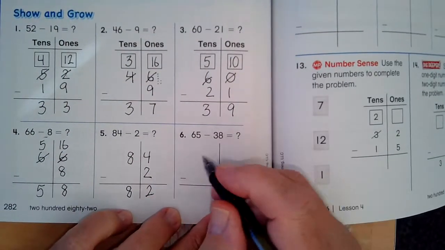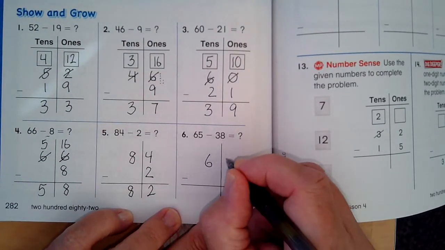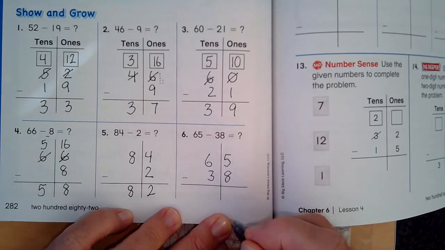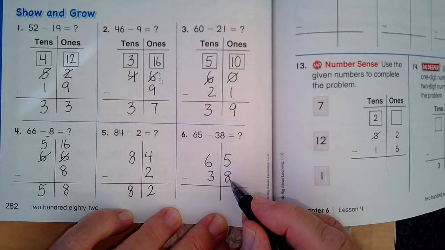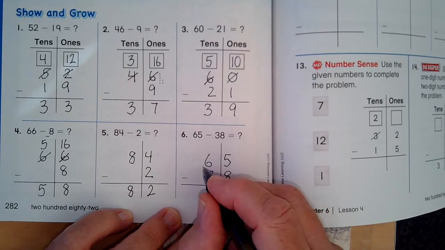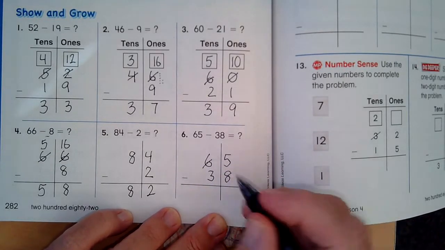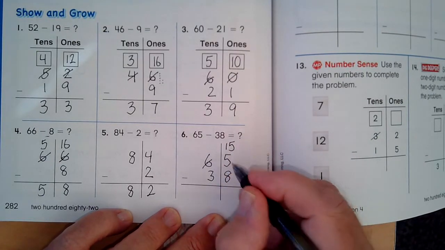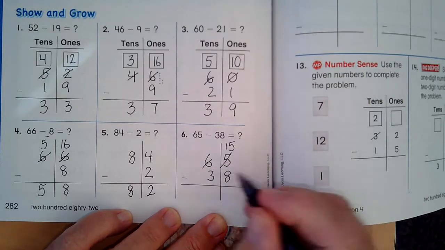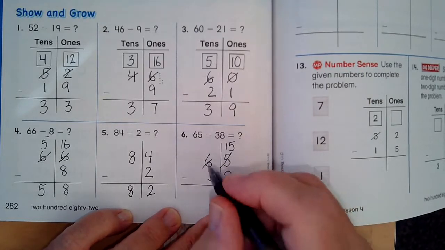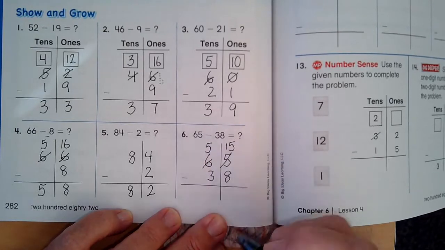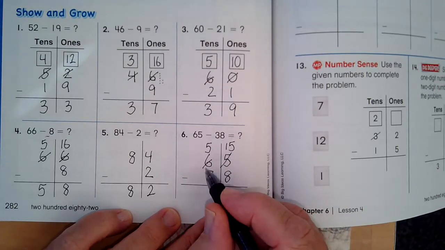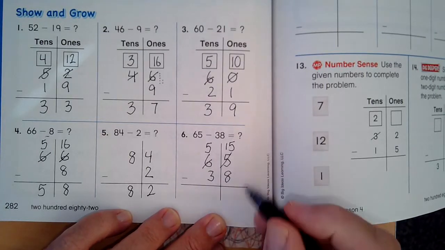Okay, let's keep going. 65 minus 38, 3 10s, 8 1s. Is it bigger on the bottom? It is. Let's go this way. I take away one of those 10s and I add it to the 5. It becomes 15, not 5 anymore. Since I took away one of the 10s, now I have 5. 5 10s and 15 1s is the same as 6 10s and 5 1s.